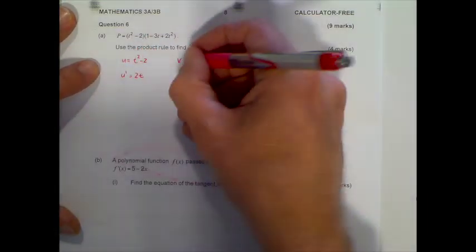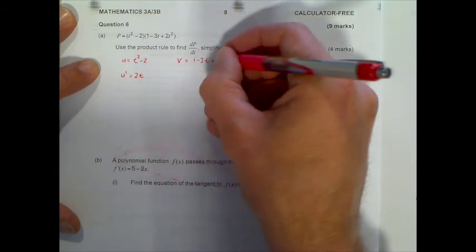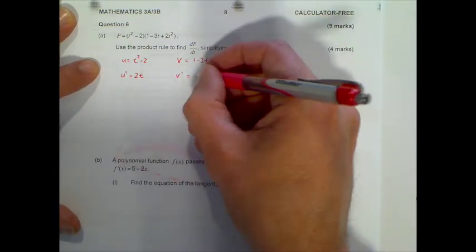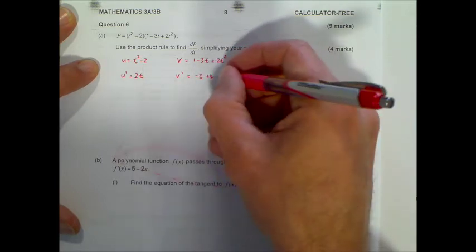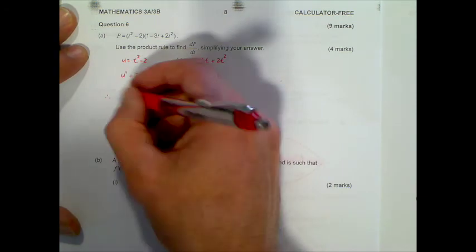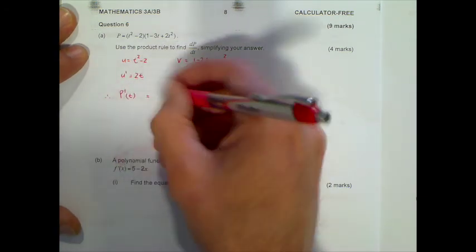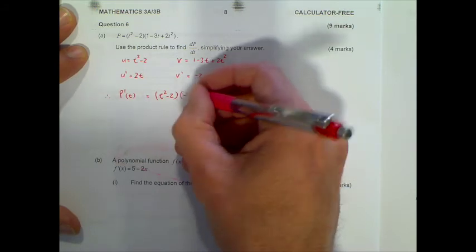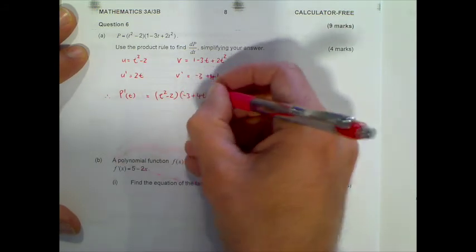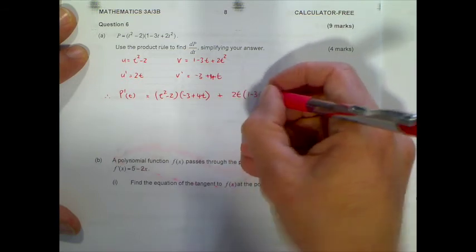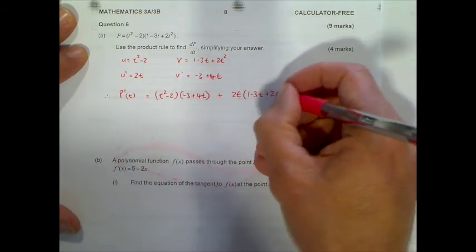Product rule. Simply look at your formula sheet. Remember, this is what I've done in class with you guys. So U and U dash, V and V dash, and then we multiply them through. So we're going to go U, which is t squared take 2, multiplied by V dash, which is negative 3 plus 4t. And then we're going to add in 2t multiplied by 1 take 3t plus 2t squared.